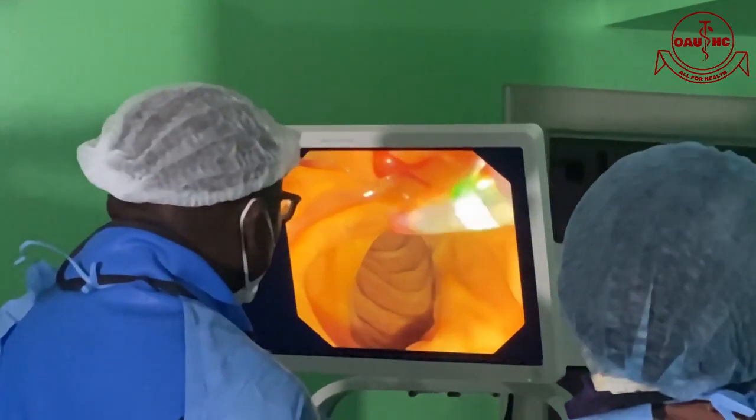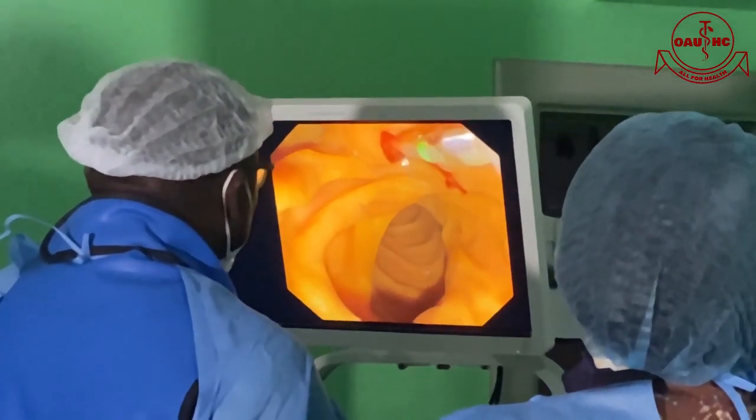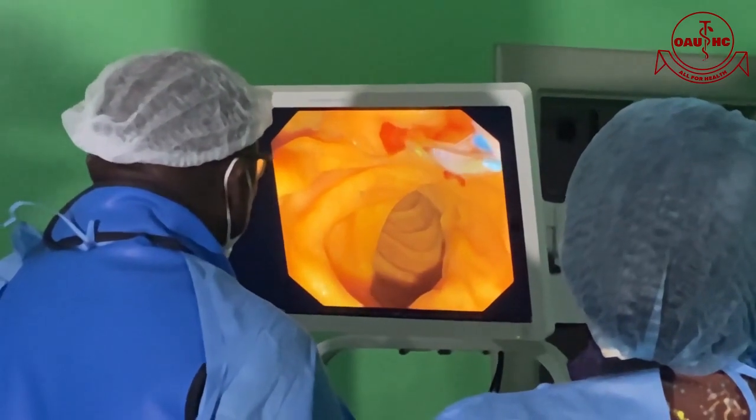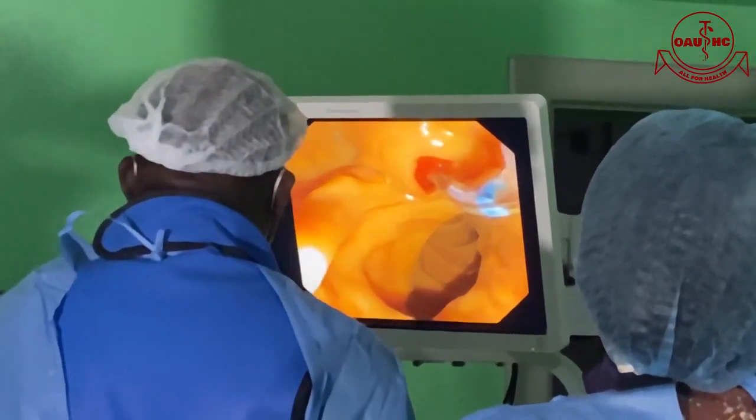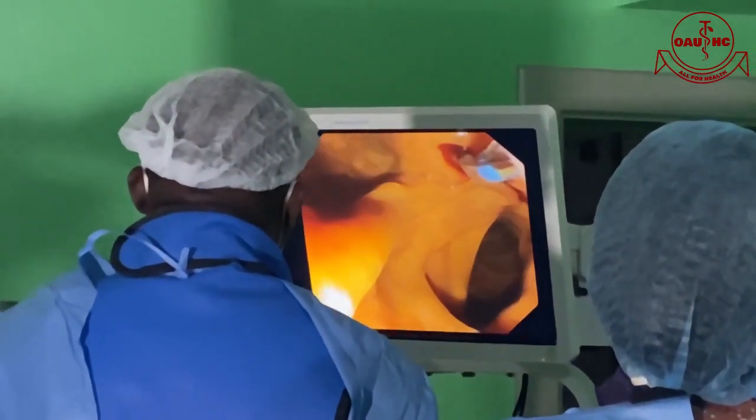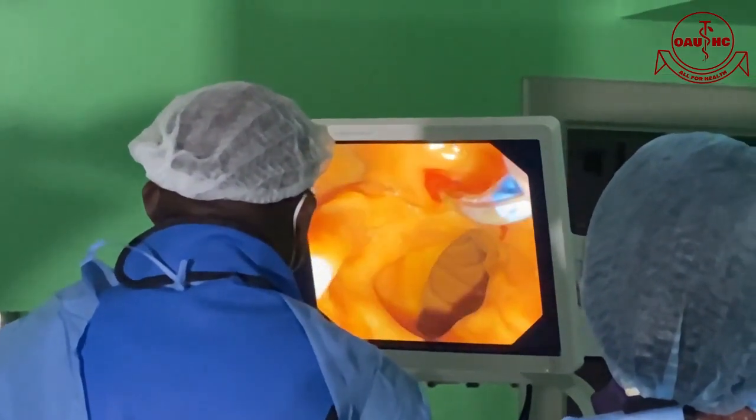ERCP is essentially called endoscopic retrograde cholangiopancreatography. It's a procedure that uses an endoscope and a fluoroscopic machine, which is essentially an X-ray machine, to visualize the biliary tree and also to treat conditions along the biliary tree.